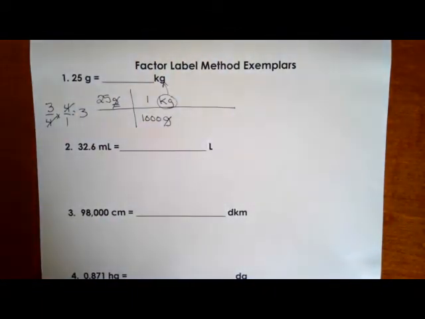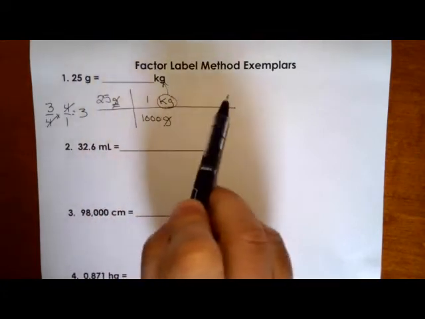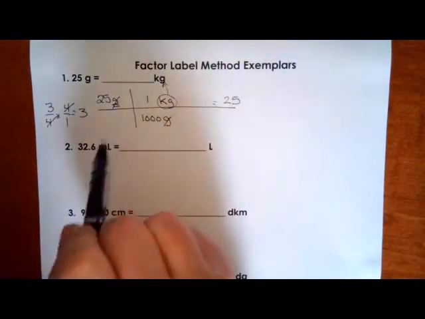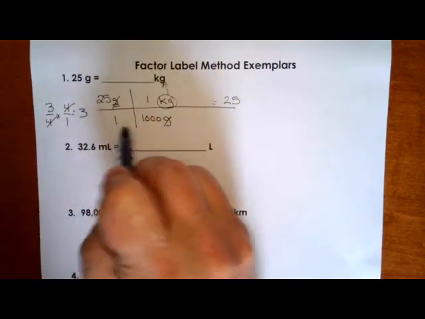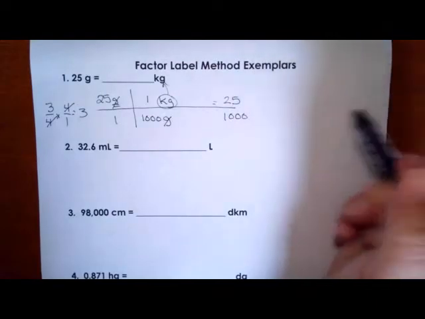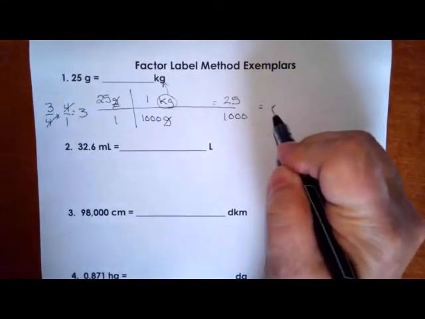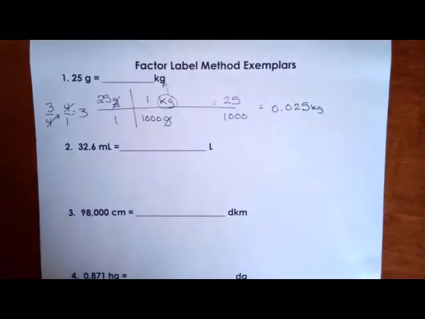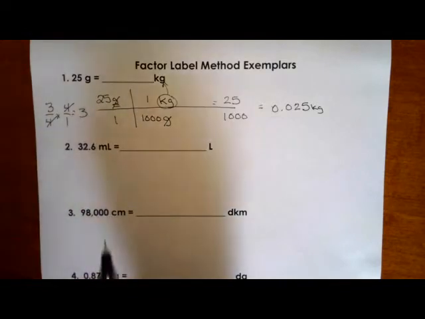So now that you've got that, the grams will go away, we're left with kilograms, which is what we want. So now we can multiply across the top, so that equals 25, and multiply across the bottom. So 1 times 1,000 is 1,000. So it's 25 divided by 1,000, which is 0.025 kilograms. Okay, not too bad. Let's try another one.